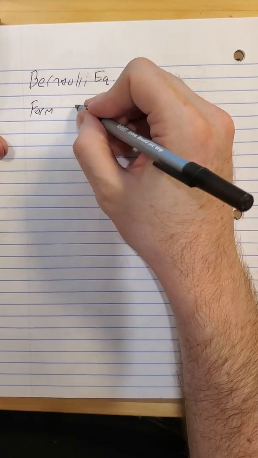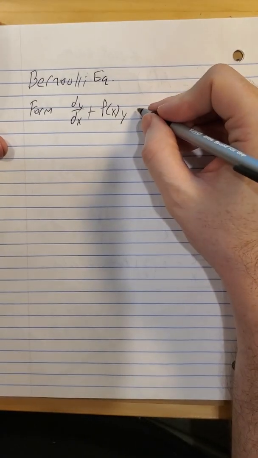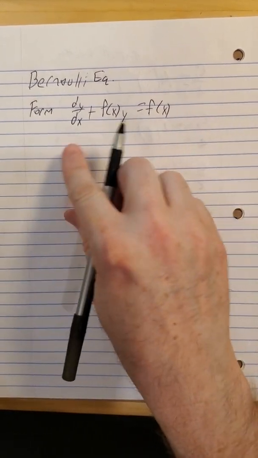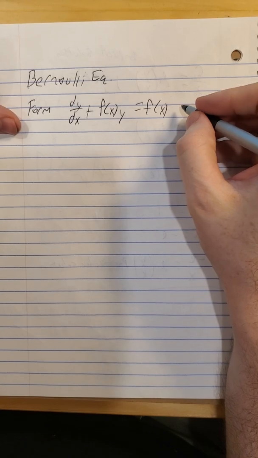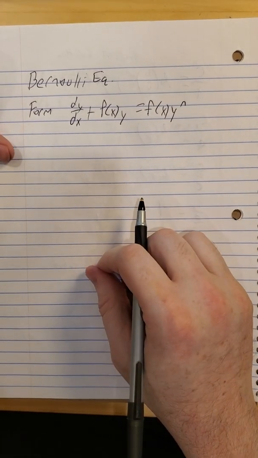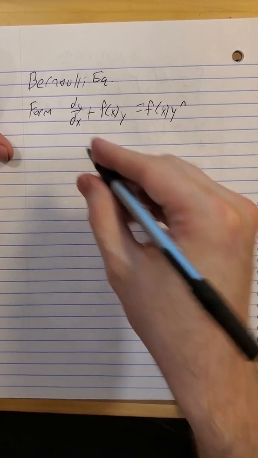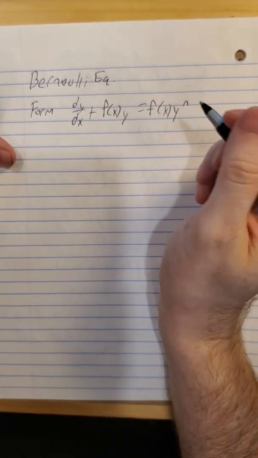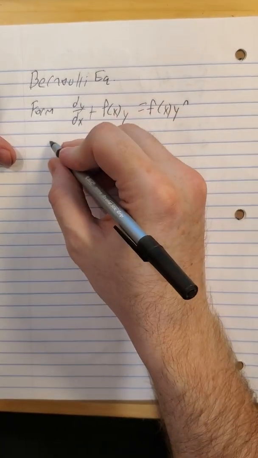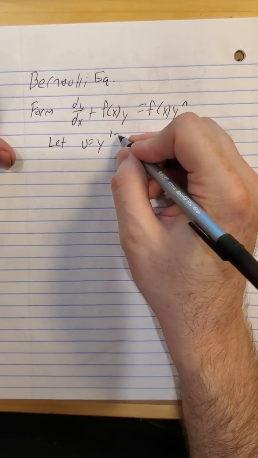So the form of it, we have dy dx plus p of x times y is equal to f of x. And if we stop there, this is just your plain Jane first degree linear differential equation, but we have times y to the n. The good news is that Mr. Bernoulli was kind enough to figure out a substitution that is handy and really gets it back into a much easier to work with form and turns it back linear. And that is to let u equal y to the 1 minus n power.